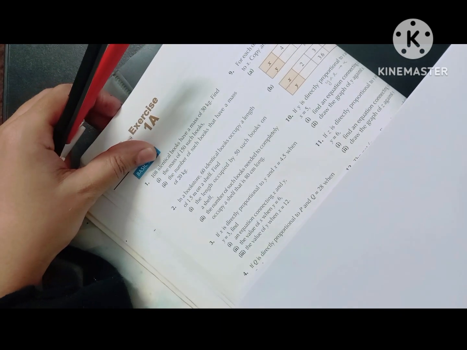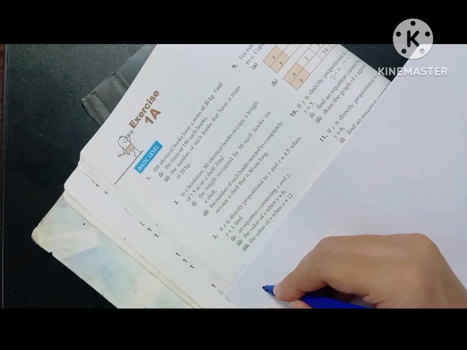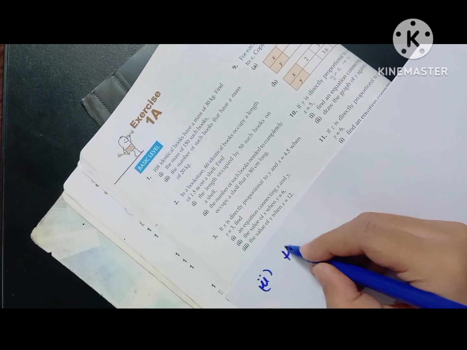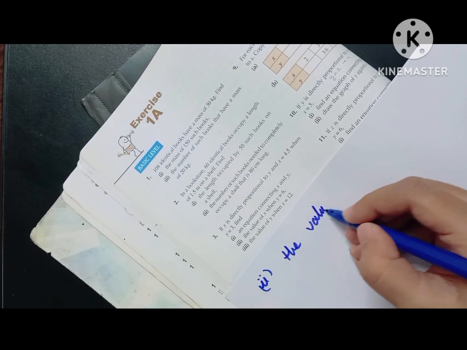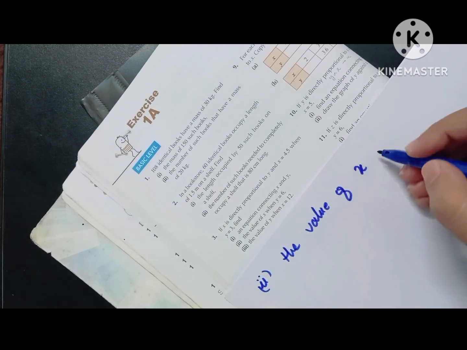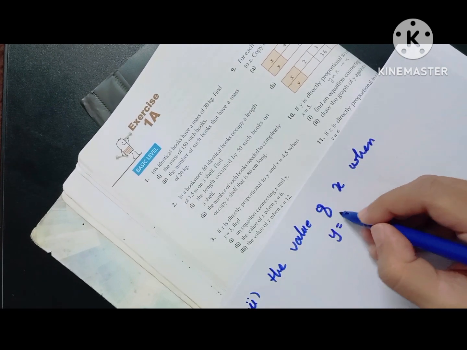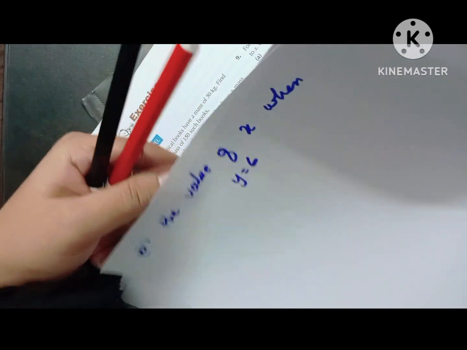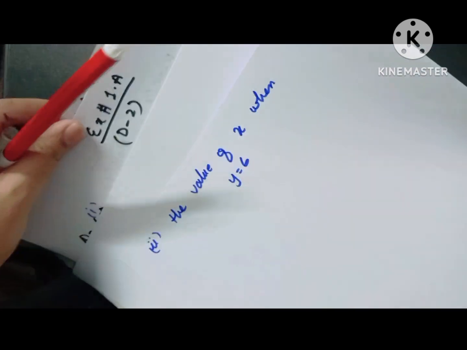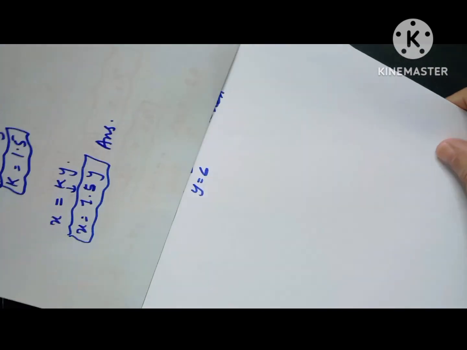And then in the second part, what they are saying, we have done till the equation connecting x and y. And then they are saying find the value of x when y is equal to 6. We have done with the basic equation.